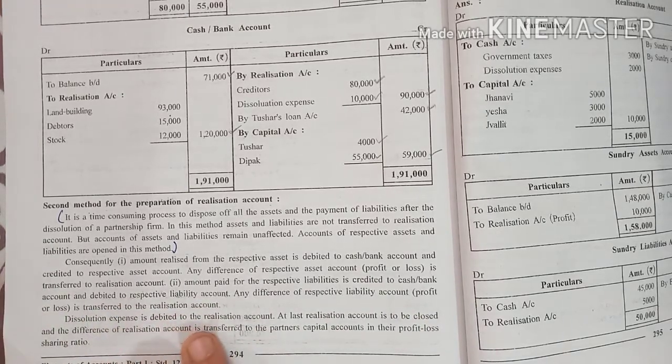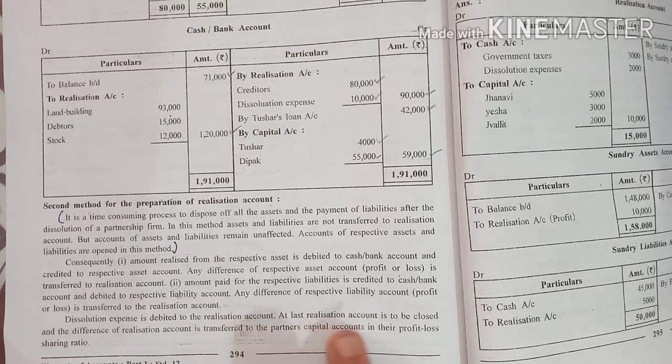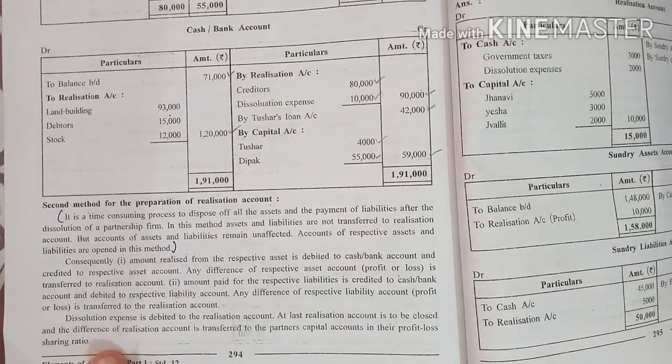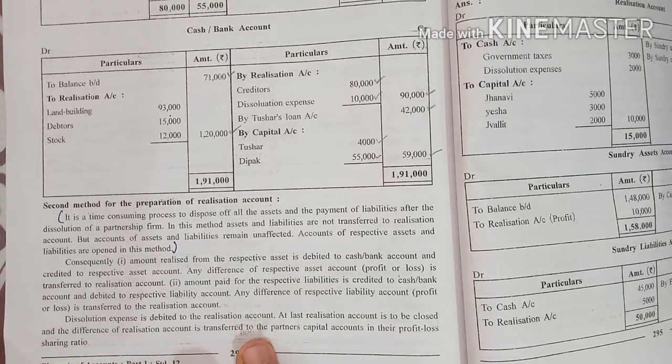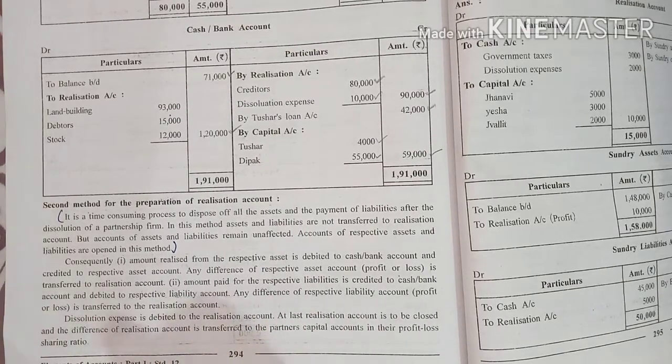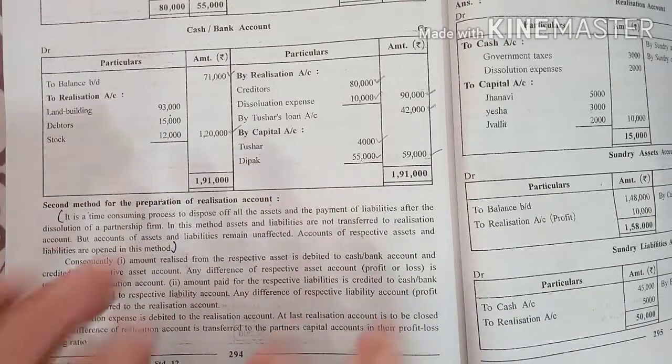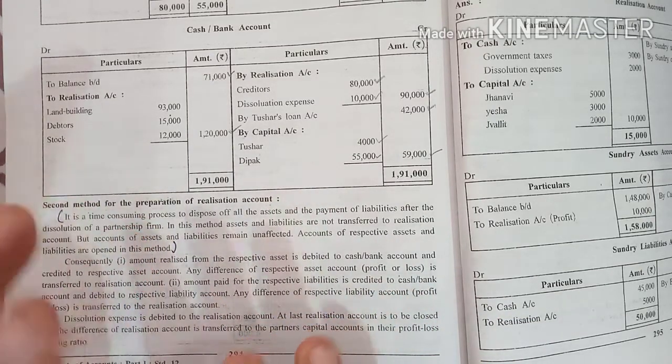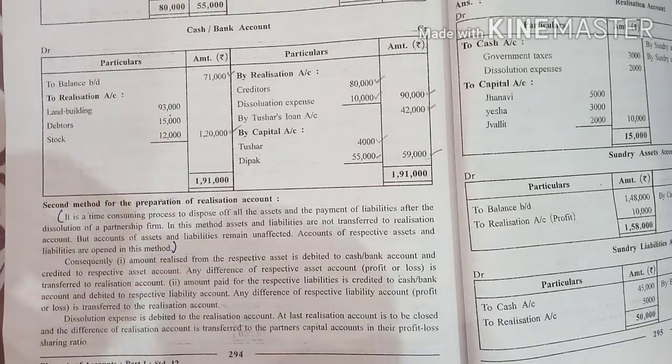Dissolution expense is debited to the realization account. At last, the realization account is to be closed and the difference of the realization account is transferred to the partners' capital accounts in their profit and loss sharing ratio. Actually, in both the first method as well as the second method, we are opening the realization account. Try to understand the question: the realization account we are opening, but transferring the assets and liabilities is done for the first method, while for the second method we are not transferring.